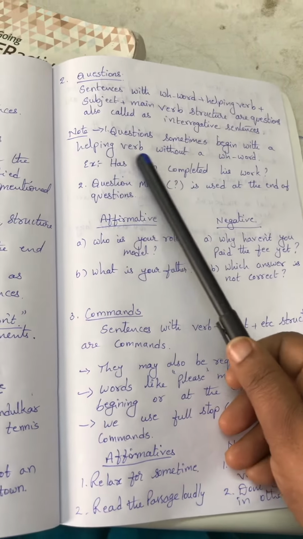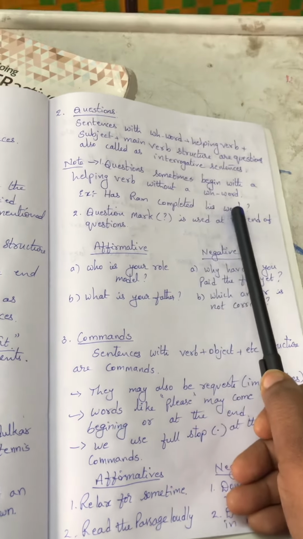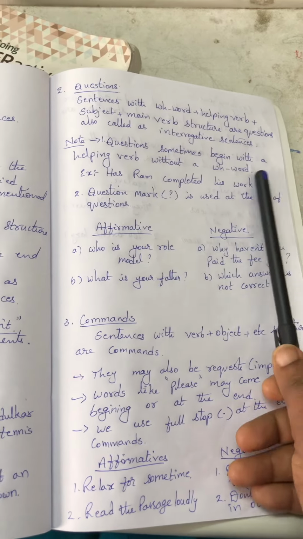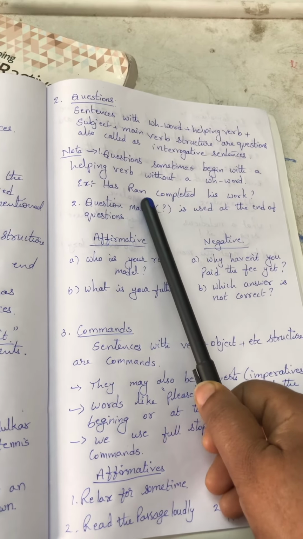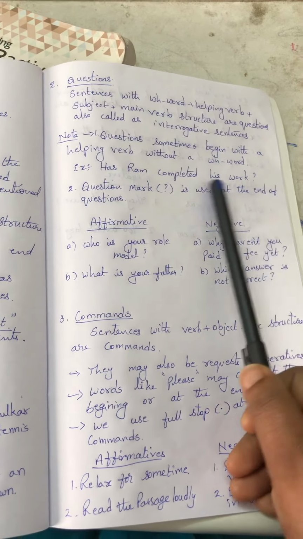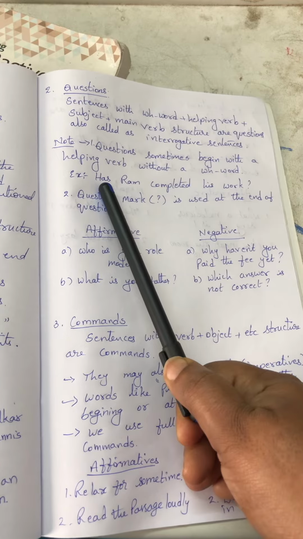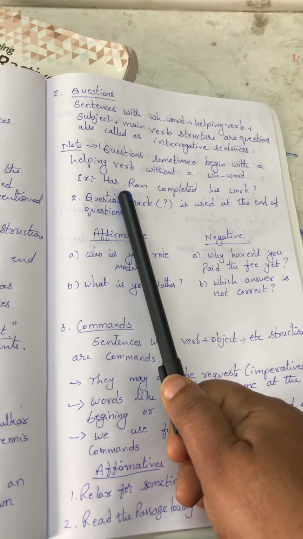Sometimes questions also begin with a helping verb without a WH word. Like, for example, has Ram completed his work? Here I did not use a WH word at the first, but has is used.